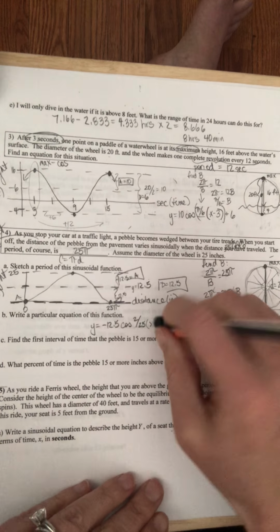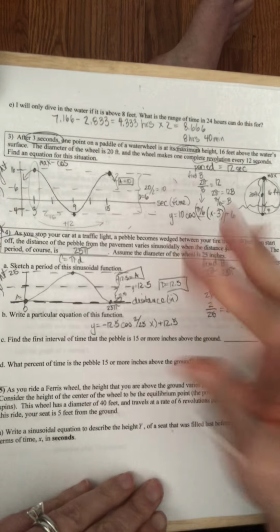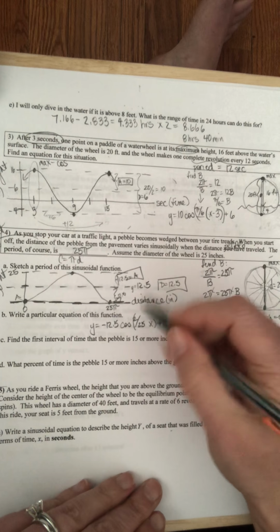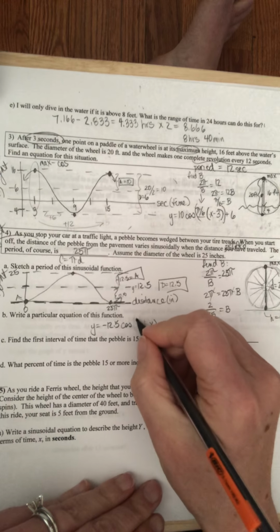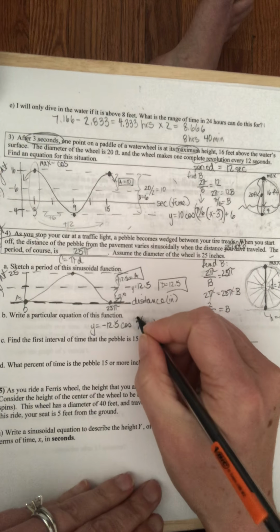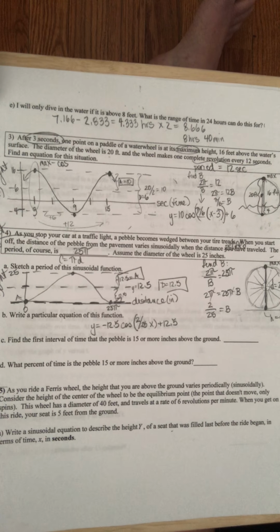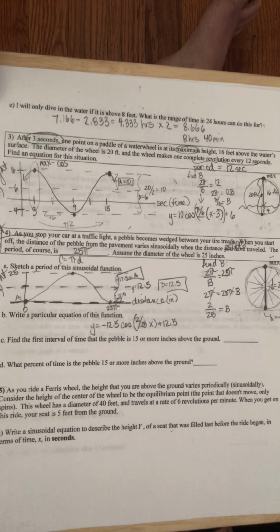Now, I would probably change this and just put the whole expression. There's no shift, so for our calculator purposes I would put 2 over 25 inside the parentheses, and that is our equation, okay? Now, I ask you a couple questions on this one.